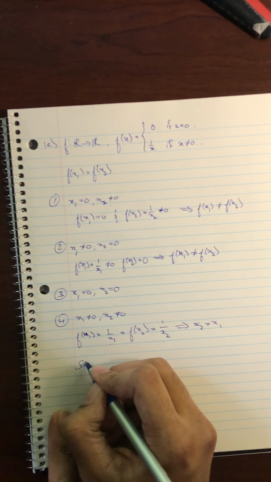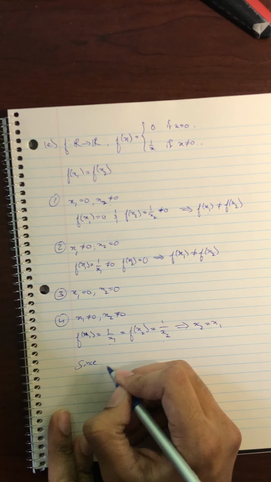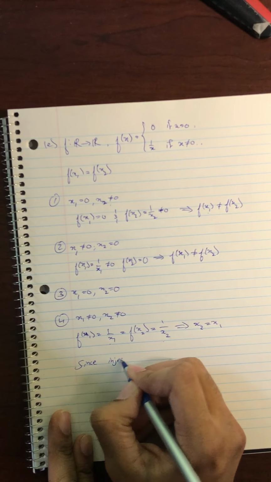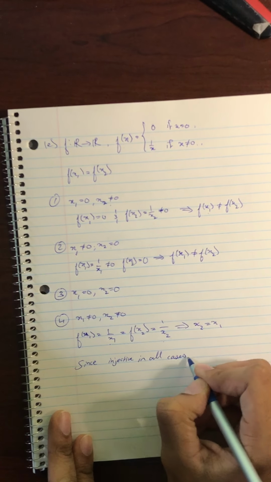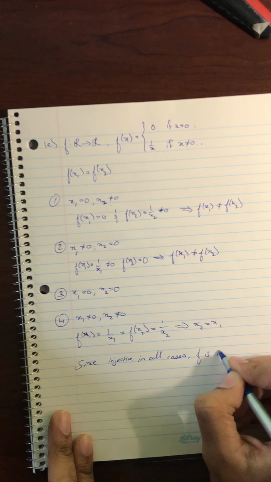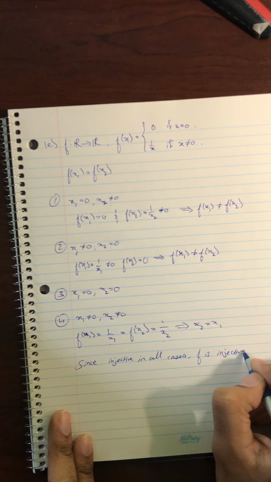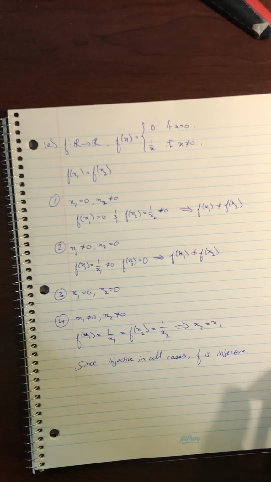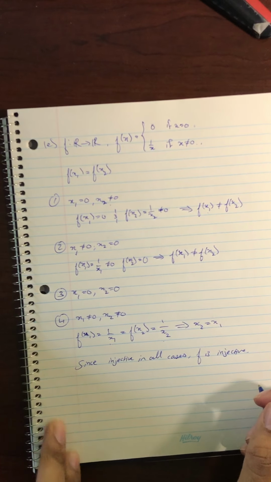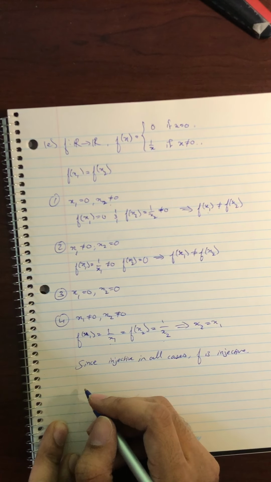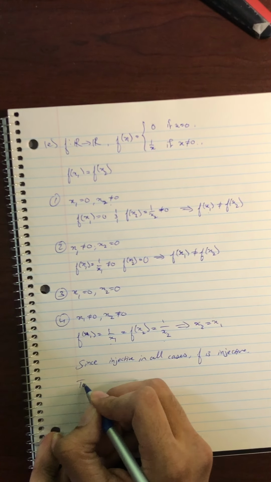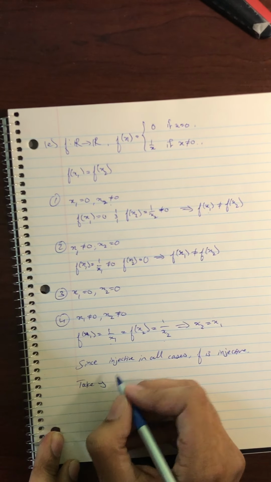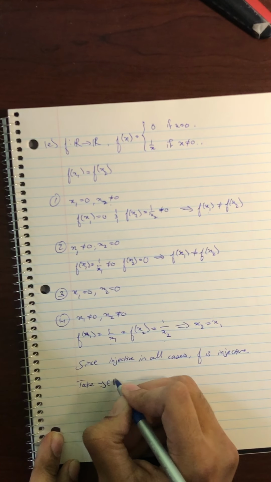So since it's injective in all cases, f is injective, okay? Great. What about surjectivity? Well, remember, to prove surjectivity, we have to take an element y in our codomain, which is the real numbers here.